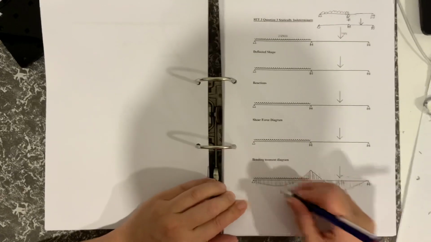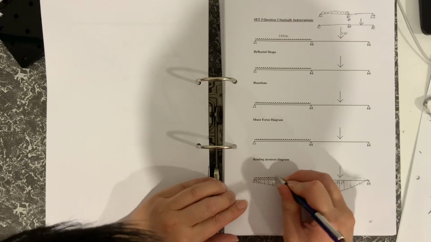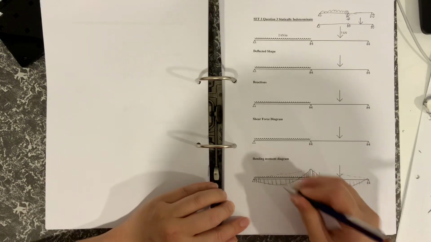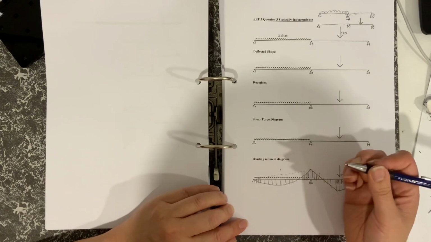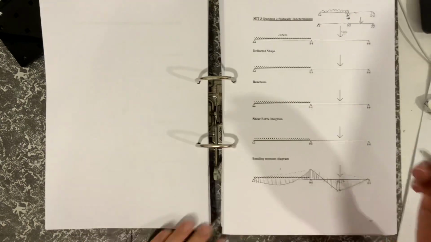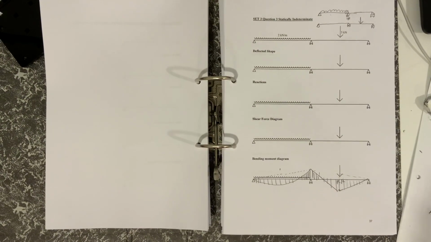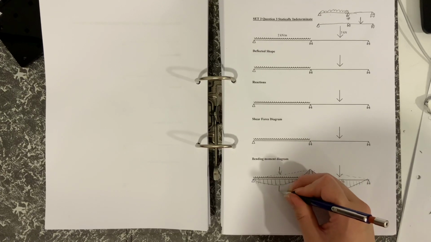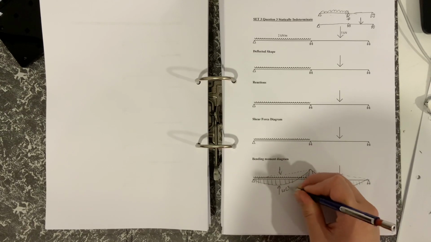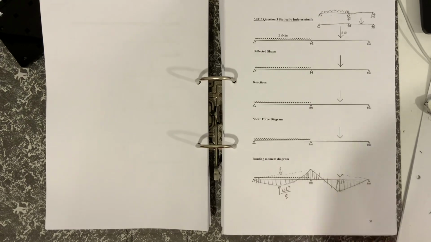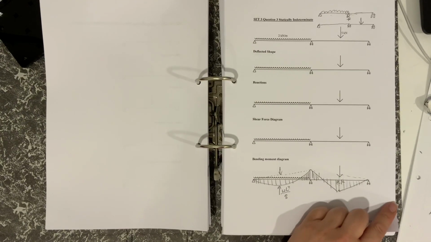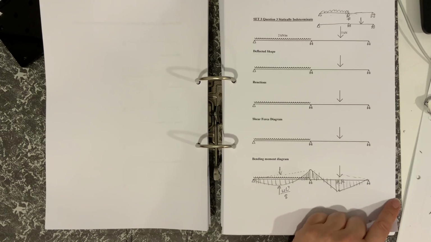And if I drew a dotted line from here to up there, at the center of the beam, I would expect the drop to be WL²/8. So I would expect that distance to be WL²/8 later on when we calculate it. So that would be the deformed shape.